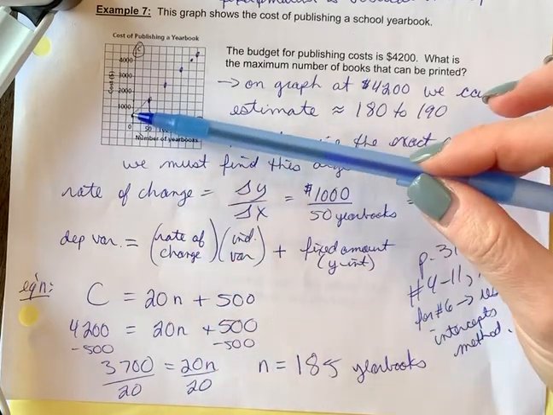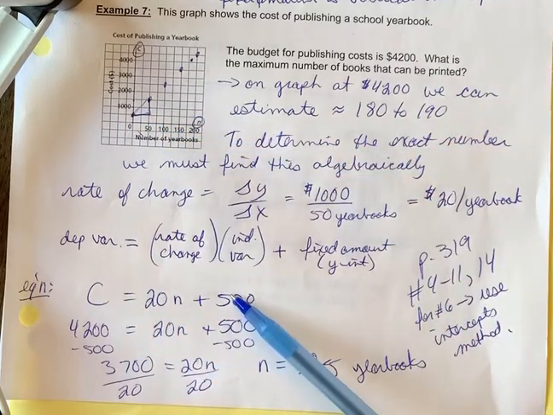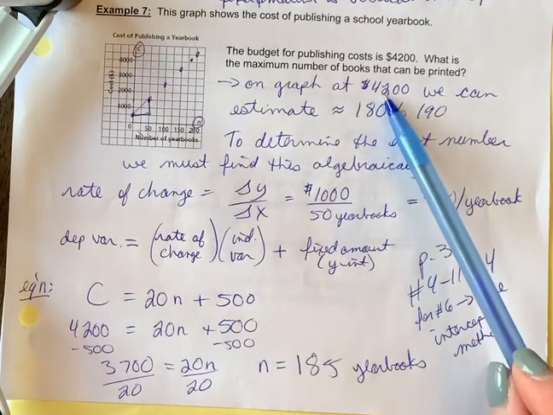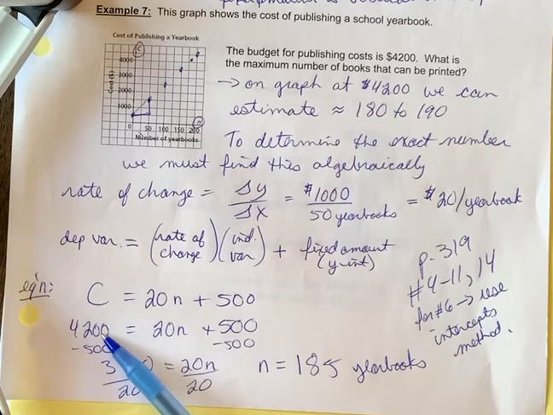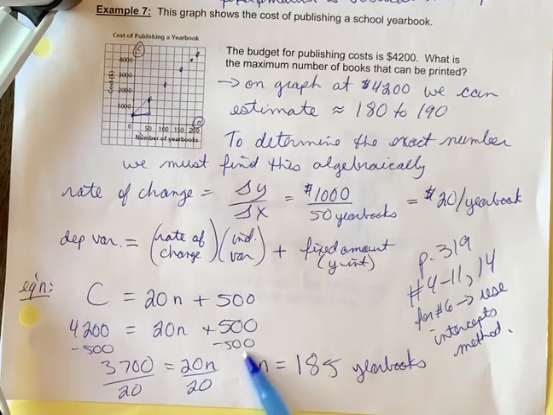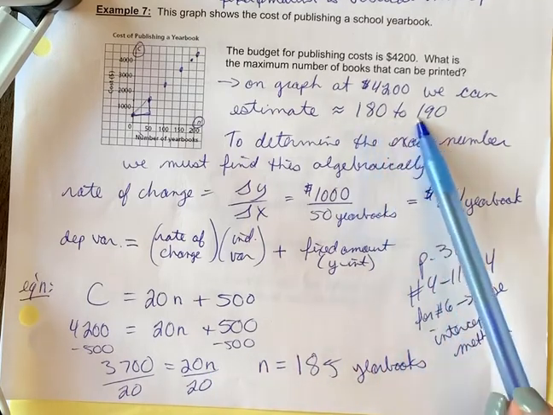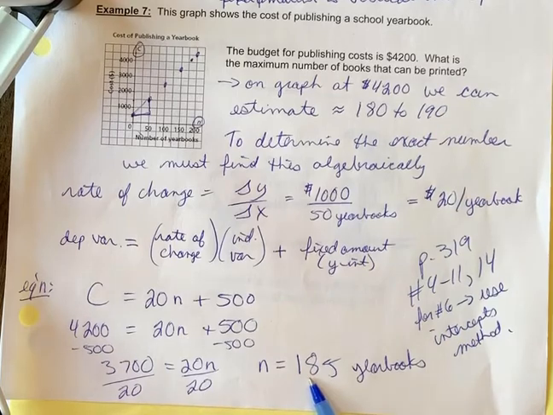500 is my y-intercept. Now that I have an equation, I can plug 4,200 in for the cost and isolate N. To do that, I move my 500 over to get 3,700, divide off the 20, and I get exactly 185 yearbooks. So I was correct in my estimation, but this gives me the exact number.